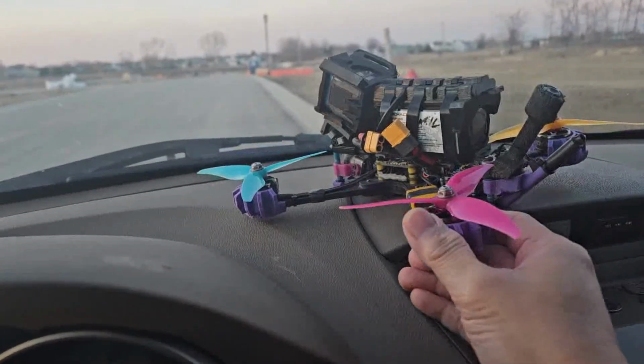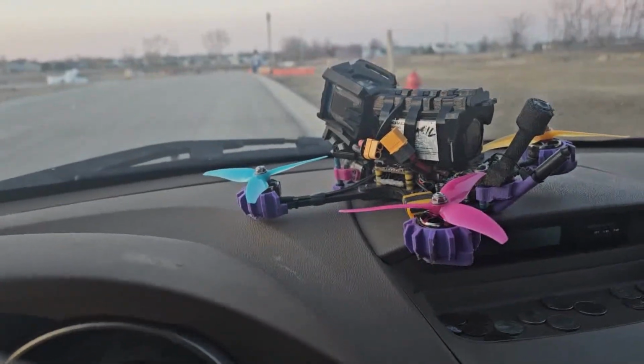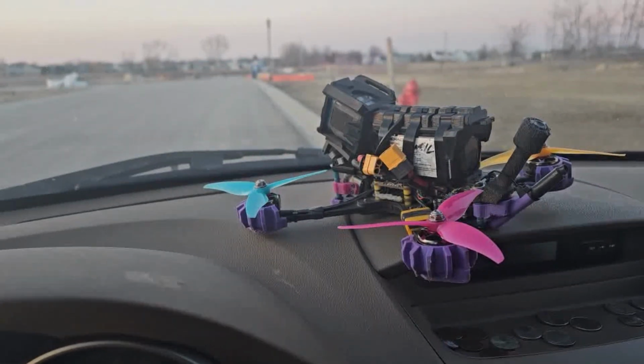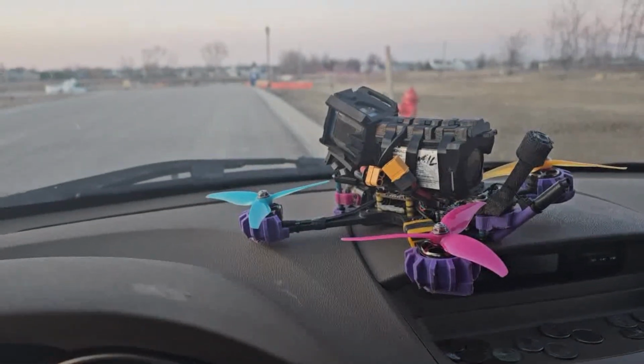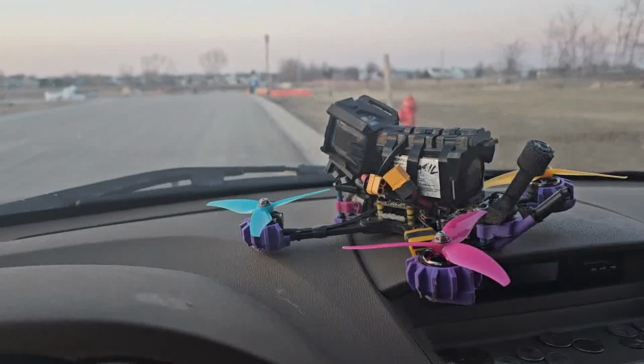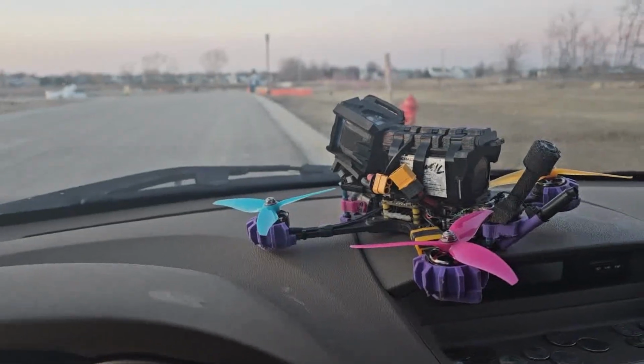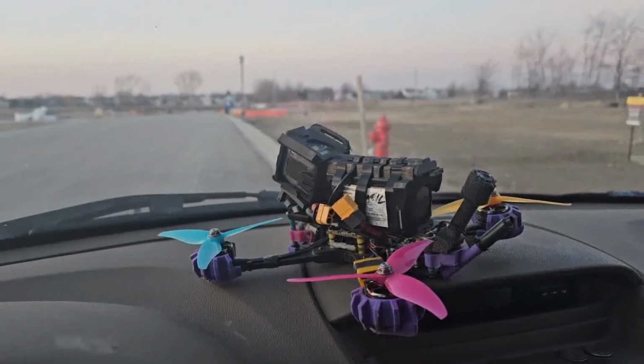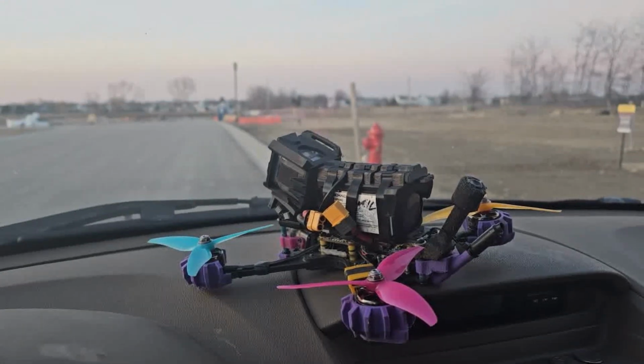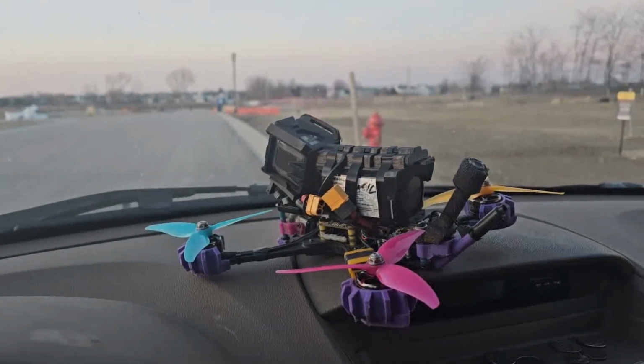When you're hovering in place, the value that you get for the throttle is actually not the right position. But if you're flying it, that's when you get the proper number for the throttle. All right, let's get started.